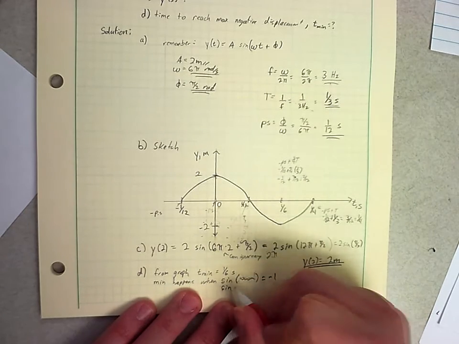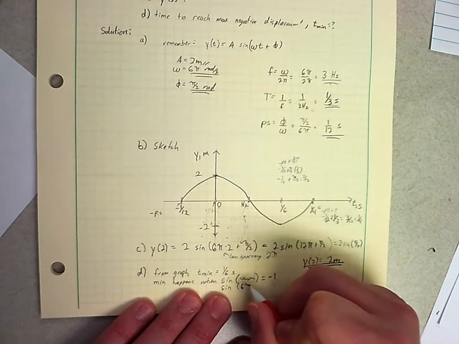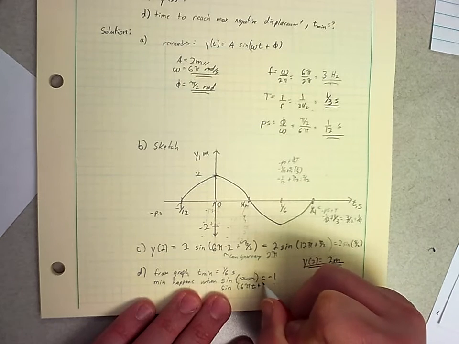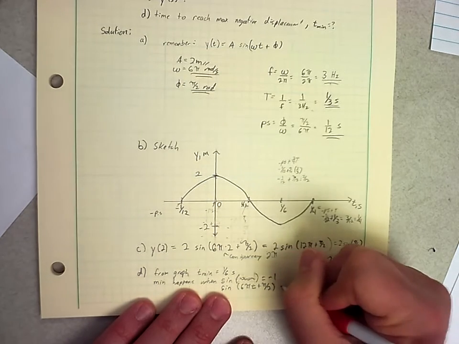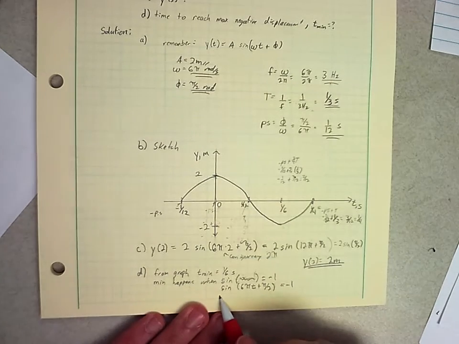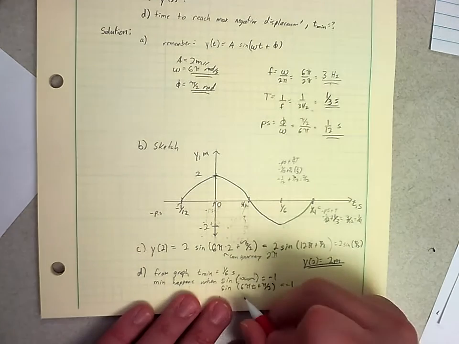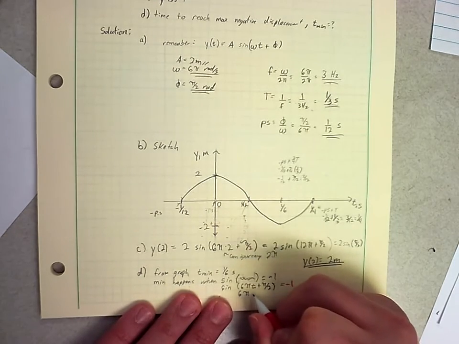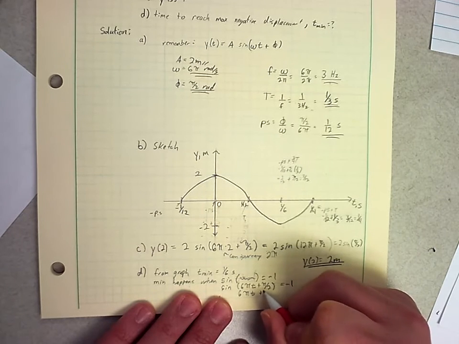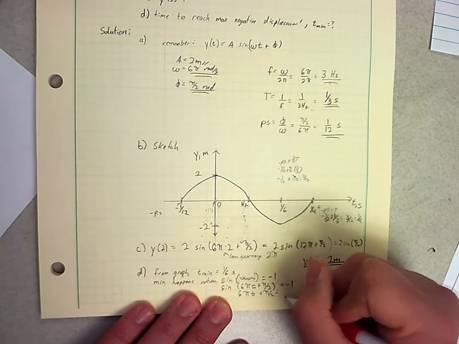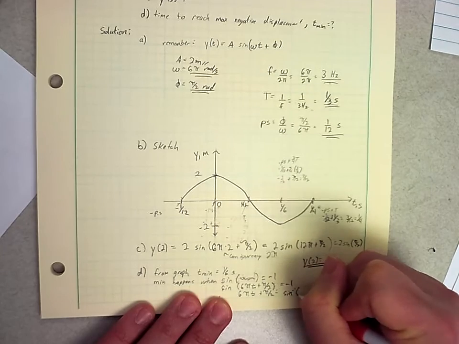So that means sine of 6 pi times t plus pi over 2 has to equal negative 1. How do I get rid of a sine? Well, I do the sine inverse, and we've done that before. 6 pi times t plus pi over 2 has to be sine inverse of negative 1.